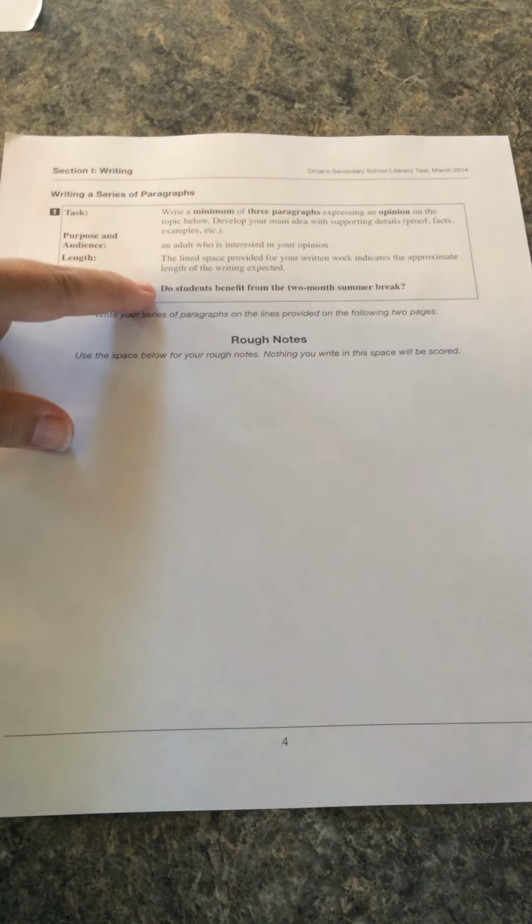They'll show you how much space is provided, or at least I'll show you right now so you have an idea. The topic is usually something that students have an opinion on, but maybe not necessarily. Whether you have an opinion on it or not, you need to pick a side, yes or no on this argument, and you need to write this. This question is worth a fair amount of marks, and you want to make sure that you get some marks on it because it's important to fill in everything on the literacy test.